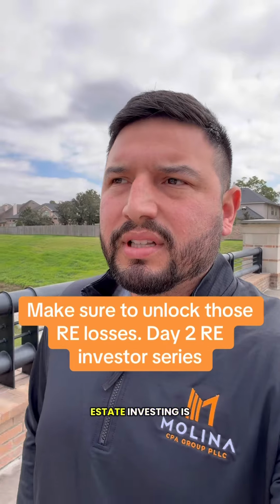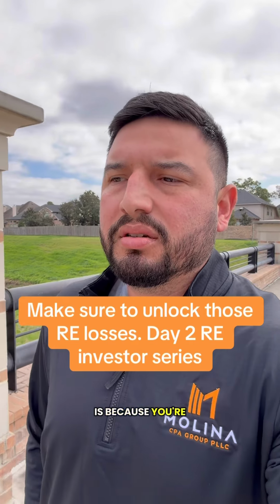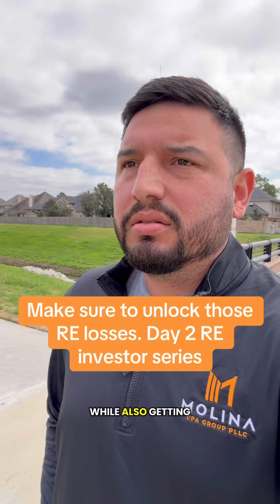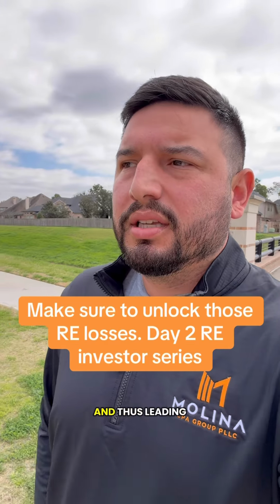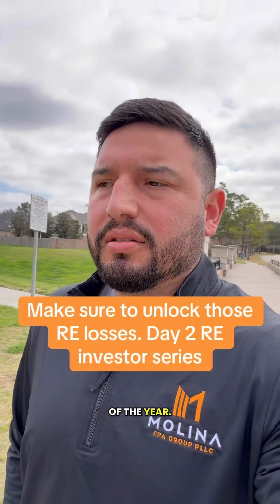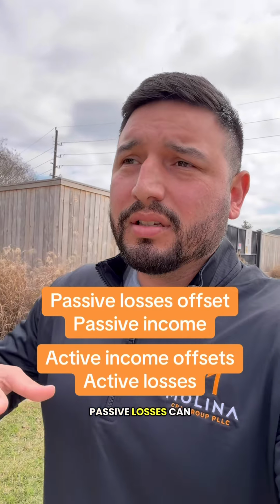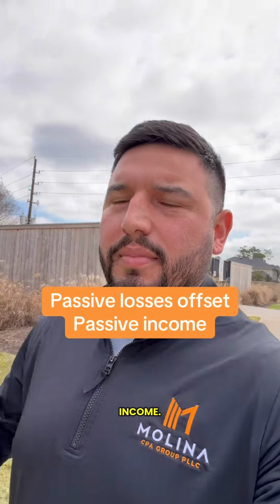One of the reasons that real estate investing is so attractive is because you're investing into an asset that appreciates in value while also getting that huge upfront cost, thus leading to tax losses at the end of the year. But one major thing to understand here is that active losses can only offset active income, passive losses can only offset passive income. And by default, real estate investing activity is passive.